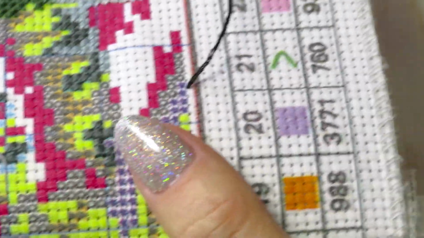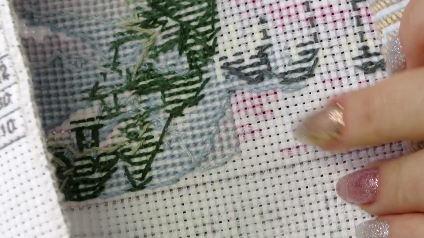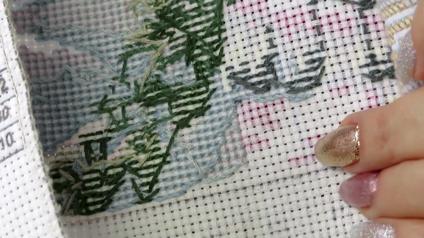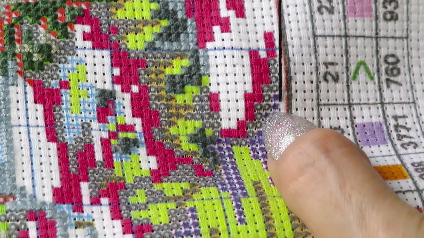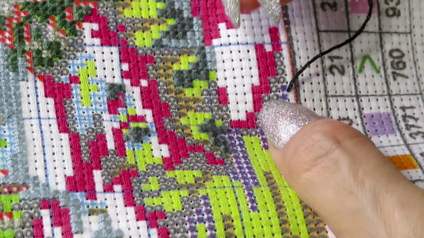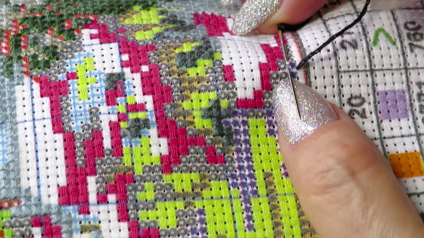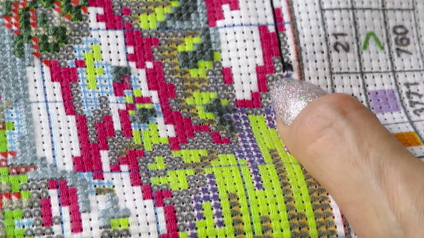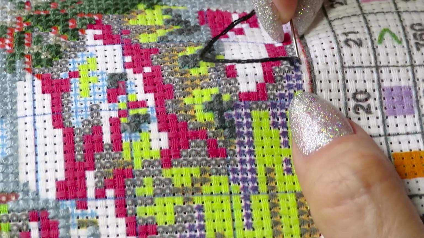Okay, so now I'm gonna hold my thread on the outside with my finger so it doesn't run away from me, and I'm gonna tug a little bit, like pull it, to make sure it's not loose all the way, but my finger is holding it, and I'm gonna do my first stitch. And go to the next one.